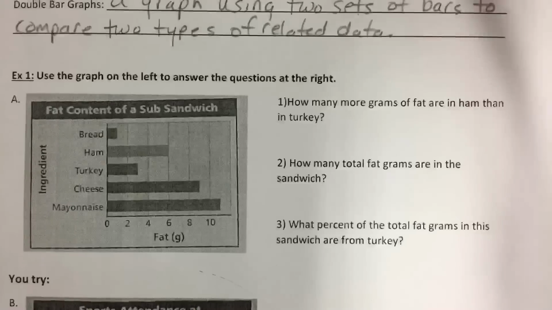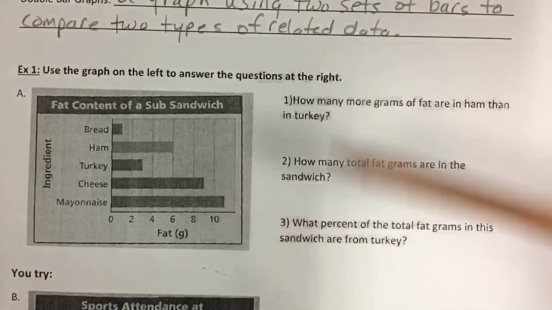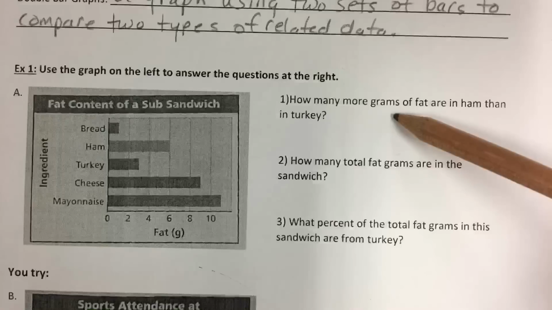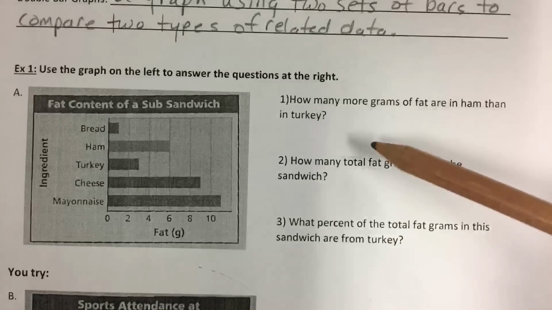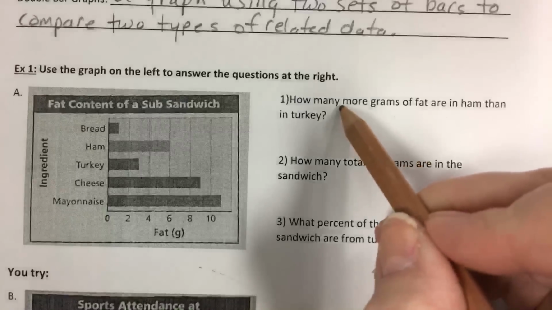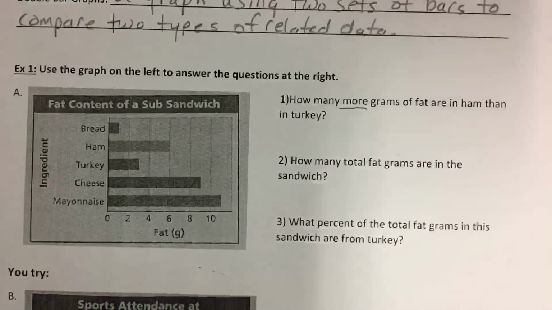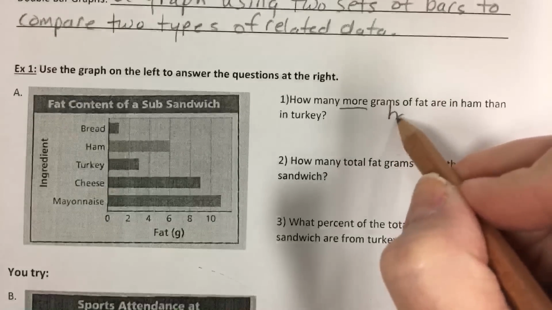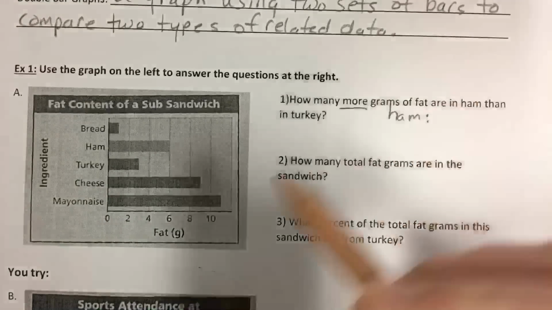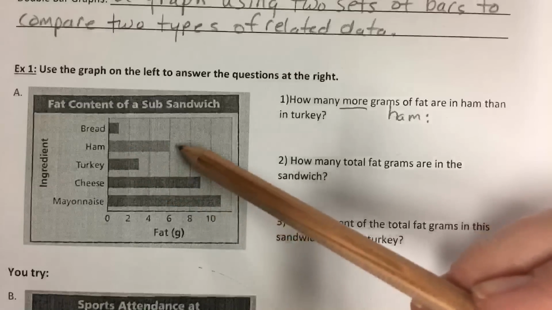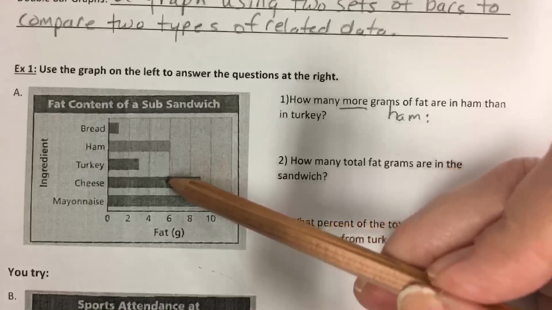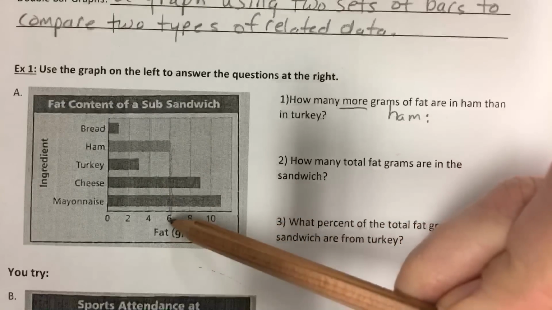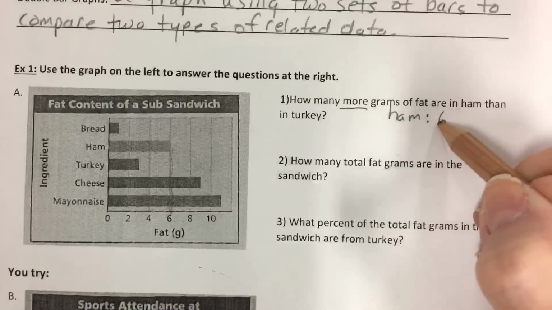All right, so we are going to answer these questions on the right. The first question is, how many more grams of fat are in ham than turkey? So the first thing we want to notice is it says more grams. So let's see how many grams we have in ham first. If we go over to ham and we go down, we see that there are 6 grams. So let's put our 6 down.